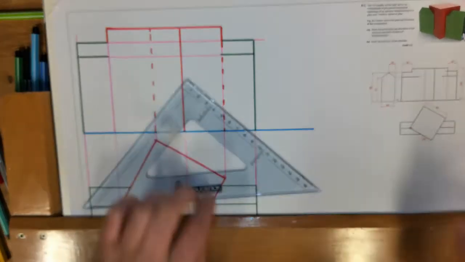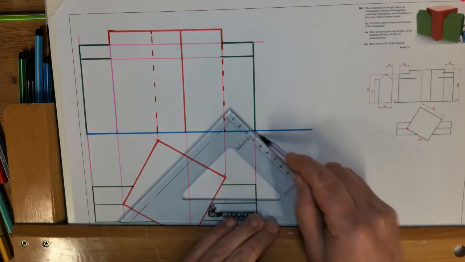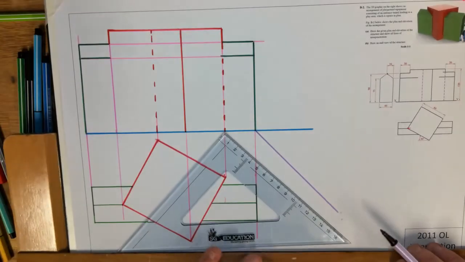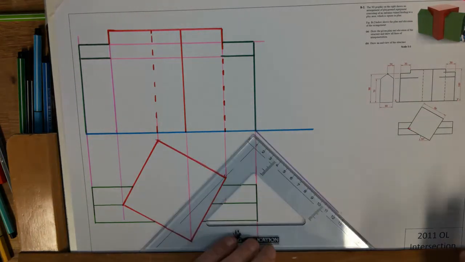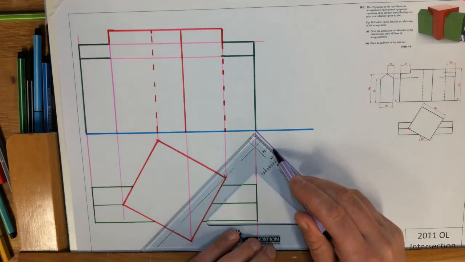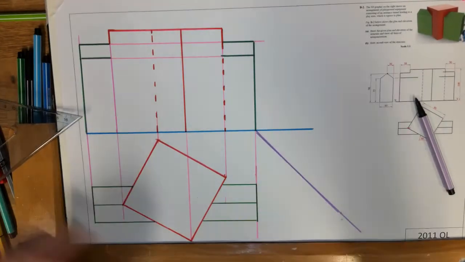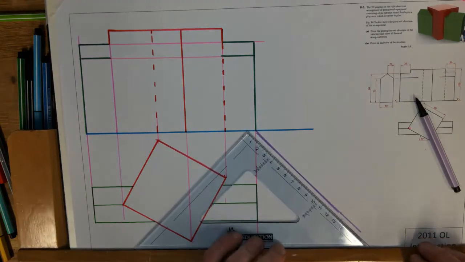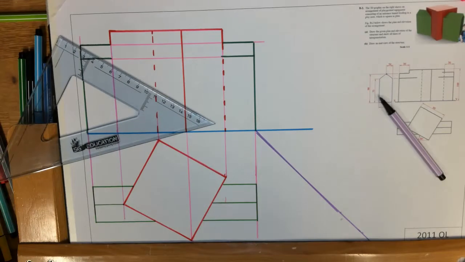Okay, so I'm going to draw, let's say, a purplish line here. So I'm going to go down 45 degrees this way, and we'll see how this works out. Still not down far enough, which is suggesting to me that this is going to go on to the next view.